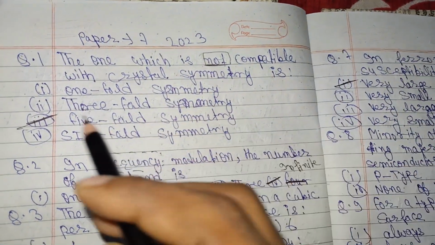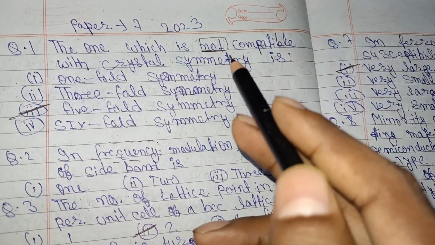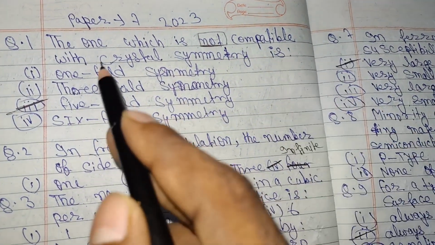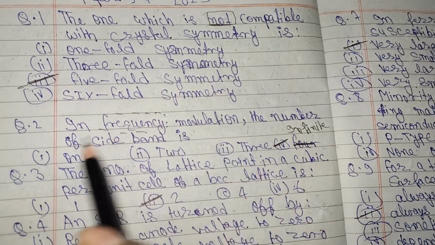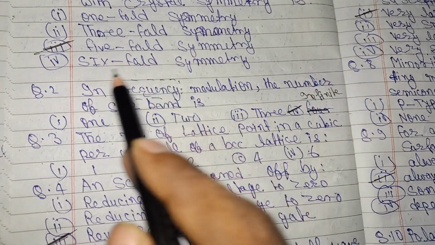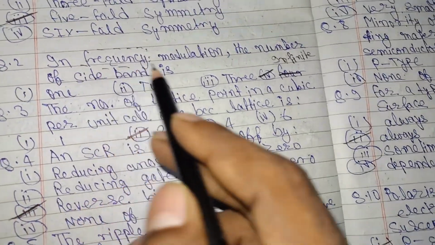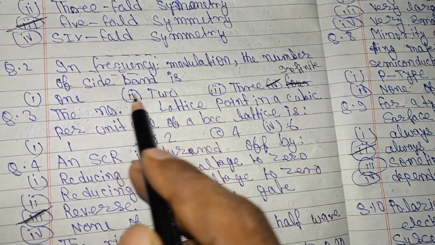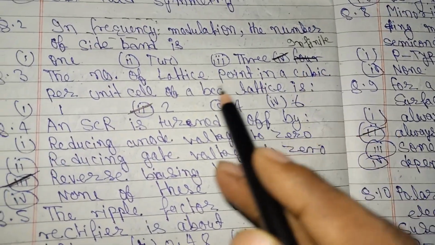Now let's come to paper 7, 2023. Question 1: the one which is not compatible with crystal symmetry is five-fold symmetry. This is not fold but five-fold symmetry. Question number 2: in frequency modulation, the number of sidebands is infinite.